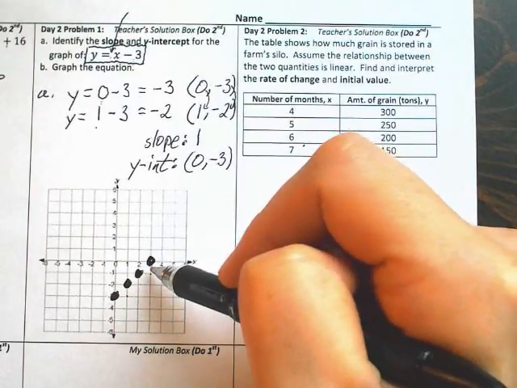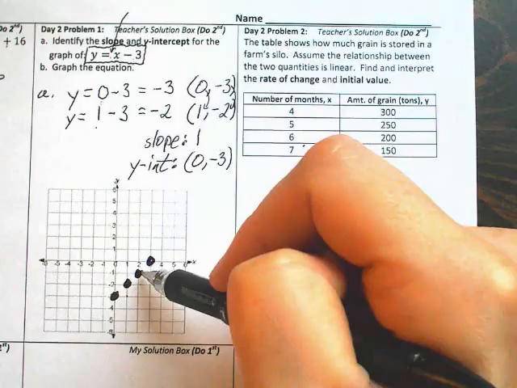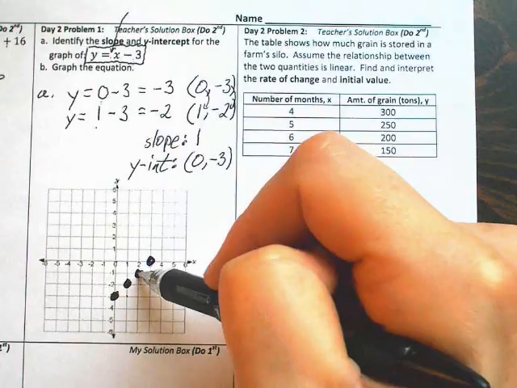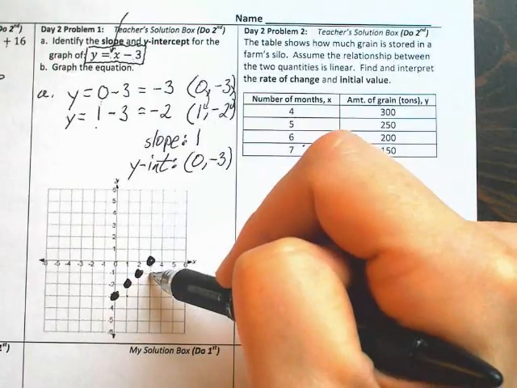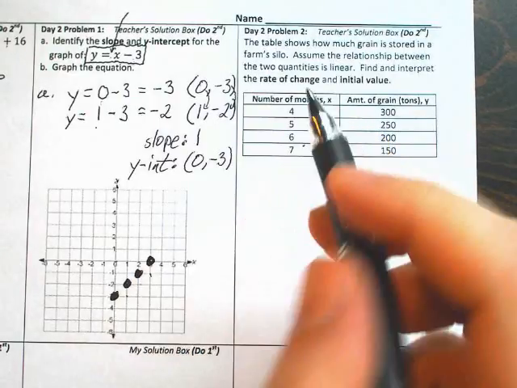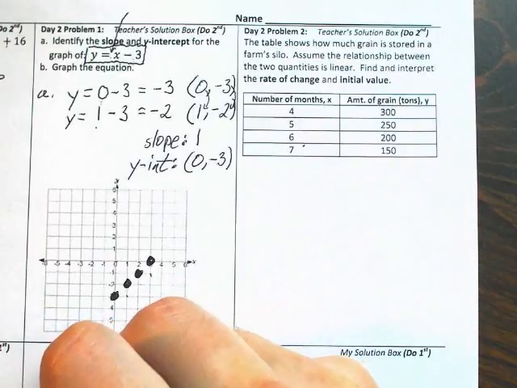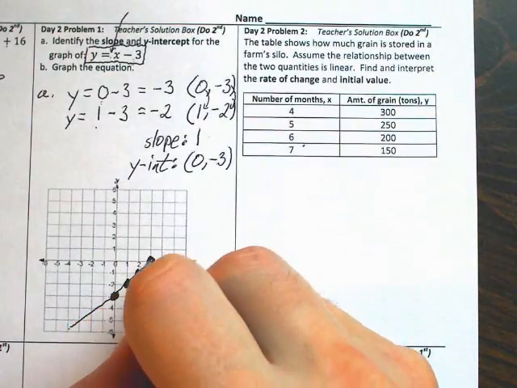Again, this shows a rate of change of the value of y increases every time x increases. When x increases 1 unit to the right, the value of y increases 1 unit upwards. And with these dots, we can draw a line through the dots.